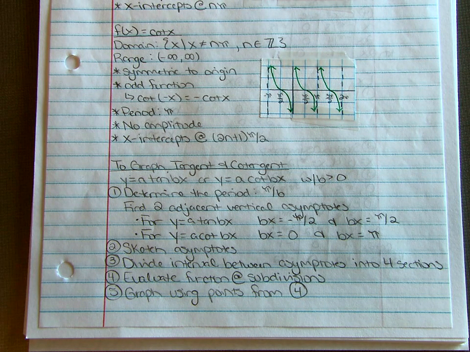And then they mention finding 2 adjacent vertical asymptotes, and they show us that those happen at bx, the positive and the negative of those. We sketch our asymptotes, we divide our interval between the asymptotes into 4 sections, we evaluate the function at those subdivisions, and then we graph using those points. All of that is pretty much the exact same stuff that we've done before. The slight difference is you do want to put those asymptotes in first, because that's kind of your guide. That tells you how big your period is in that one section.